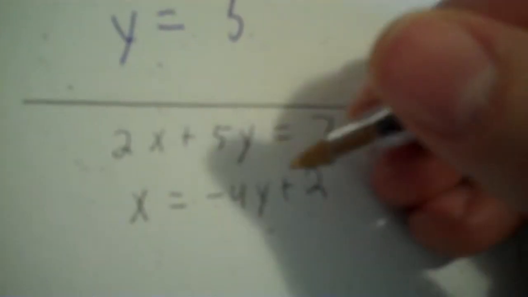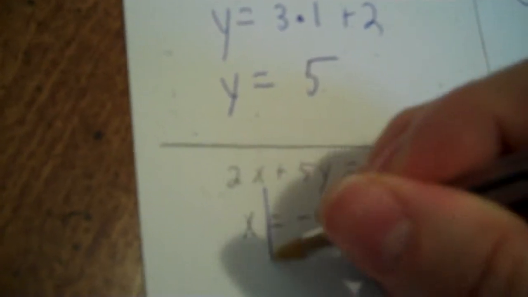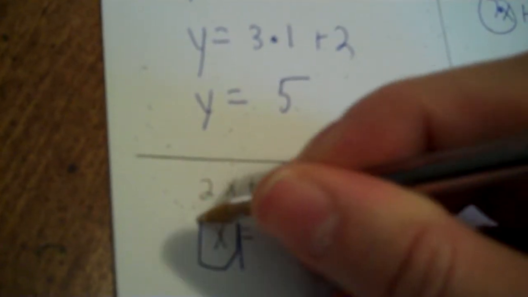Okay, 2x plus 5y equals 7. X equals negative 4y plus 2. So I don't have a base I can use in the first equation, but in the second one I have an x. Remember what we said, it could be x or y. I don't have to graph. Y has to be by itself when you graph, but circle the other side. Now write the off-base equation: 2x plus 5y equals 7.